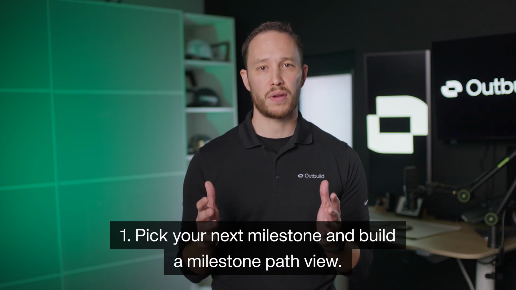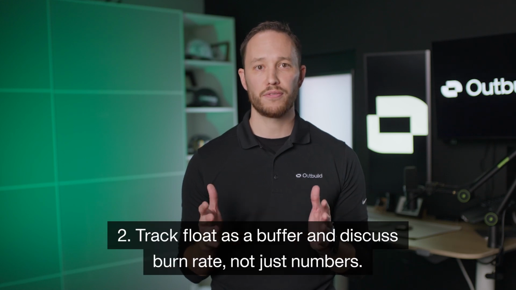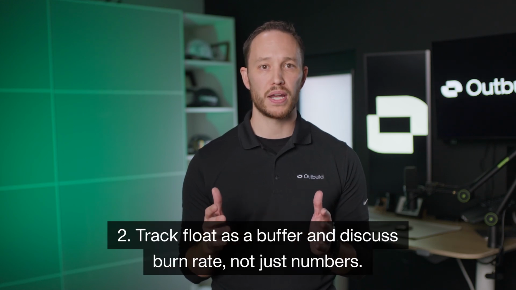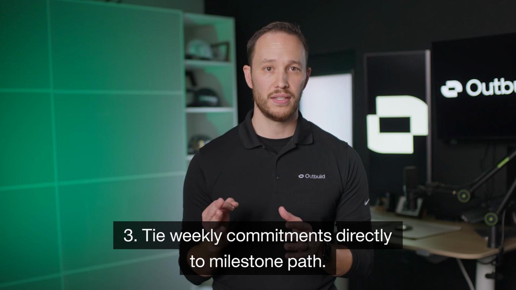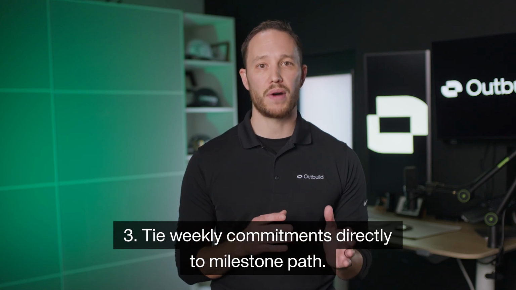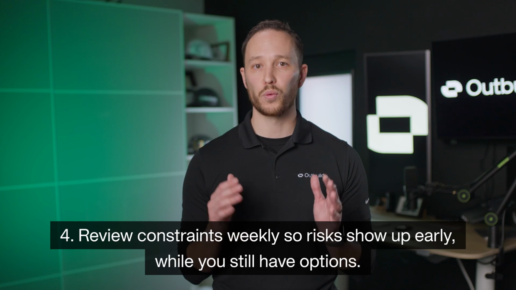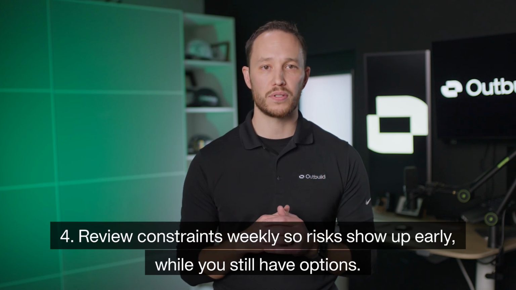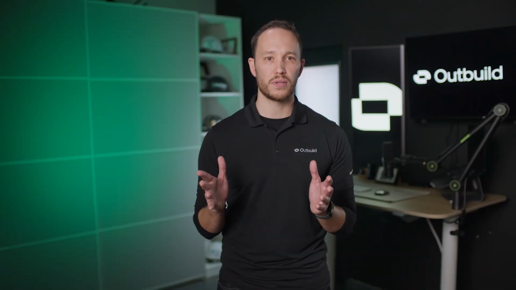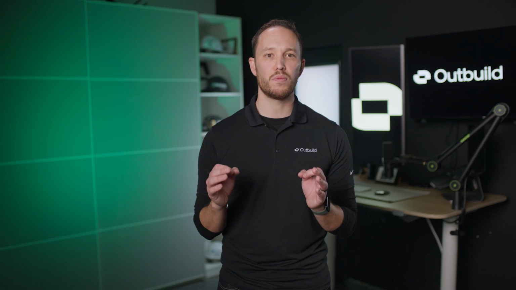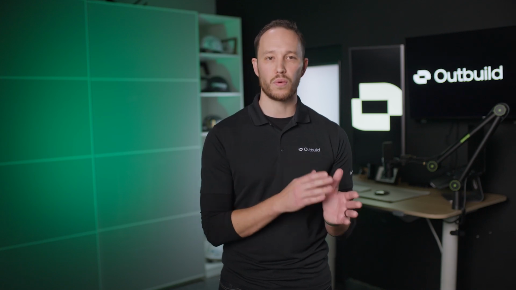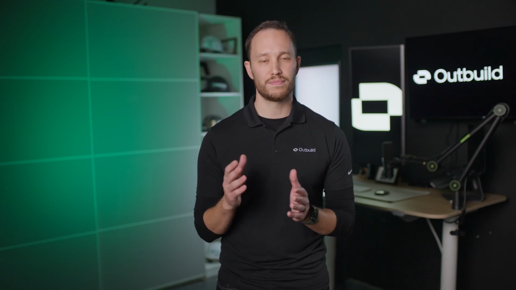1, pick your next milestone and build a milestone path view. 2, track float as a buffer and discuss burn rate, not just numbers. 3, tie weekly commitments directly to the milestone path. And 4, review constraints weekly so risks show up early while you still have options. Construction will always have variability, but schedule risk shouldn't be invisible to the people doing the work. When the field can see it, they can protect it.